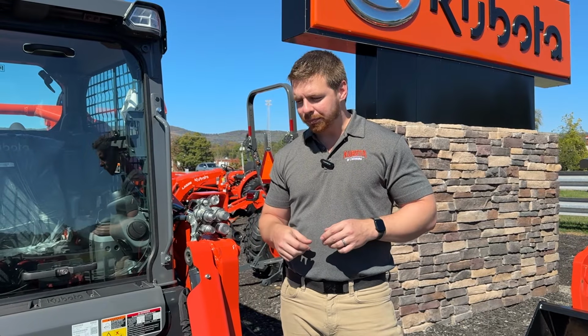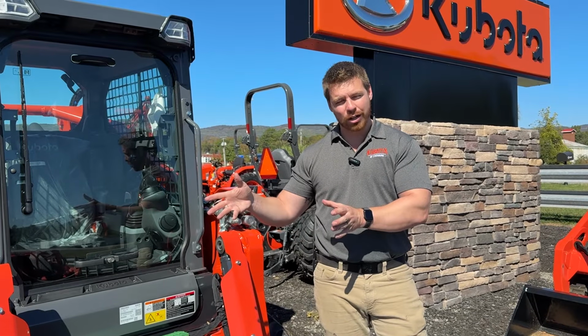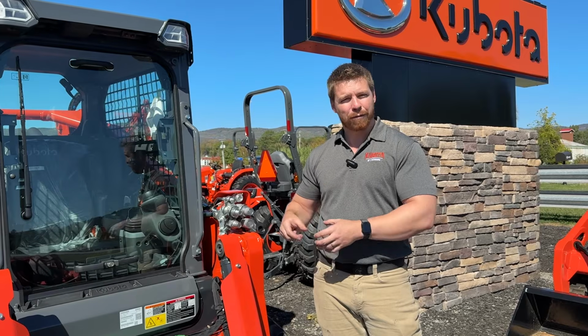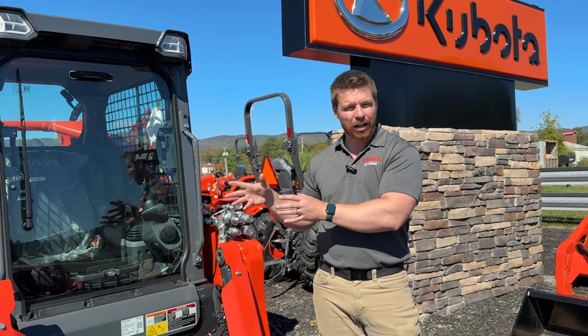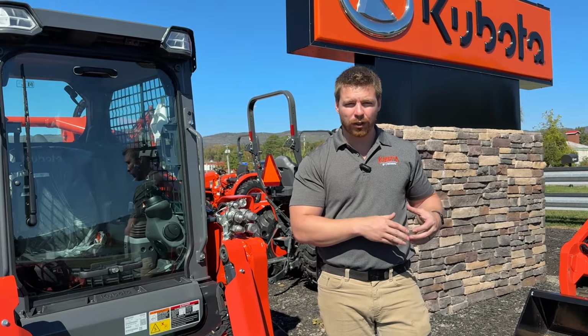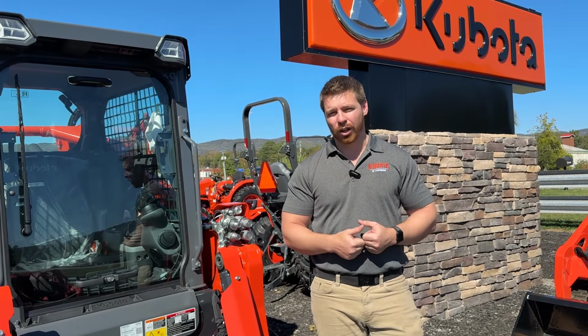Let me talk a little bit about high flow first. The way I'm going to describe it is it's like the hydraulic horsepower of a machine. So on a tractor, you might have a 100 horsepower engine or a 25 horsepower engine. On a skid steer, you're going to have a 40 GPM, gallon per minute flow, or like a 25 gallon per minute flow. So the lower the flow, the less the power on it. That's how they rate these hydraulic flows.